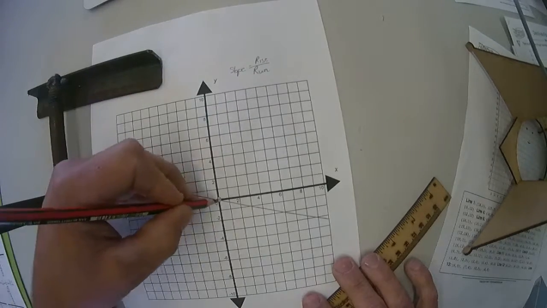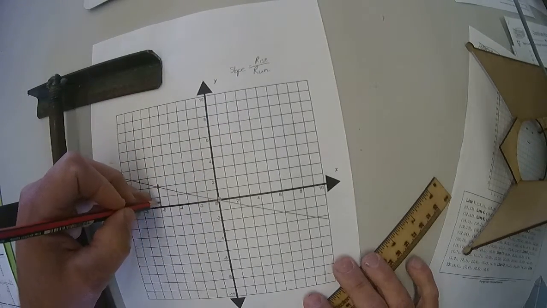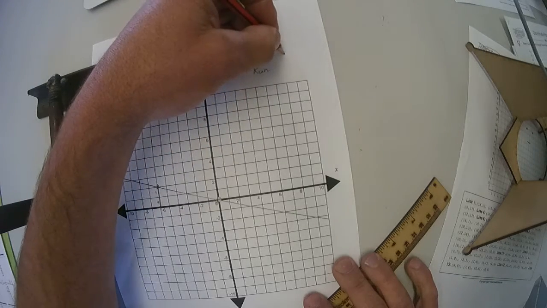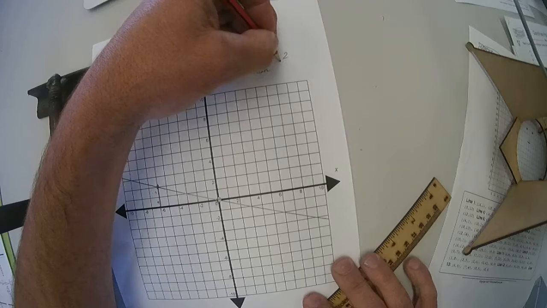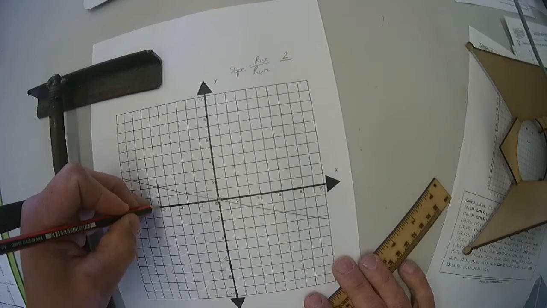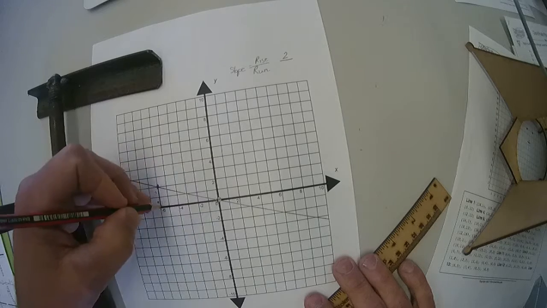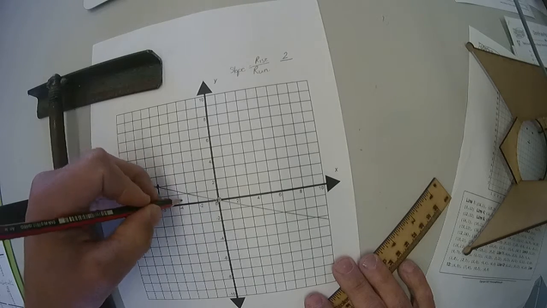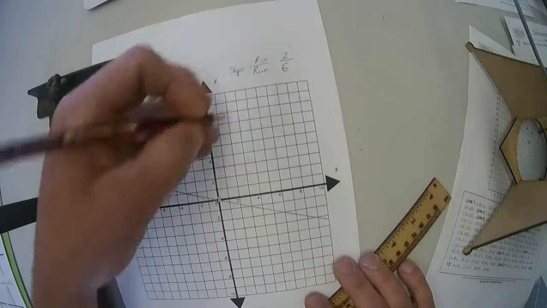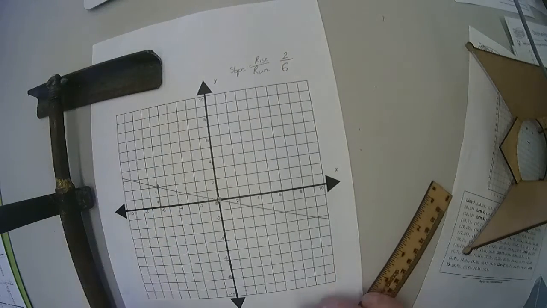What's the rise? Well, the right angle triangle's there. Rise is 1, 2. So that's 2. What's the run? Well, go from -6 all the way to 0. So that's 1, 2, 3, 4, 5, 6. So 2 divided by 6.